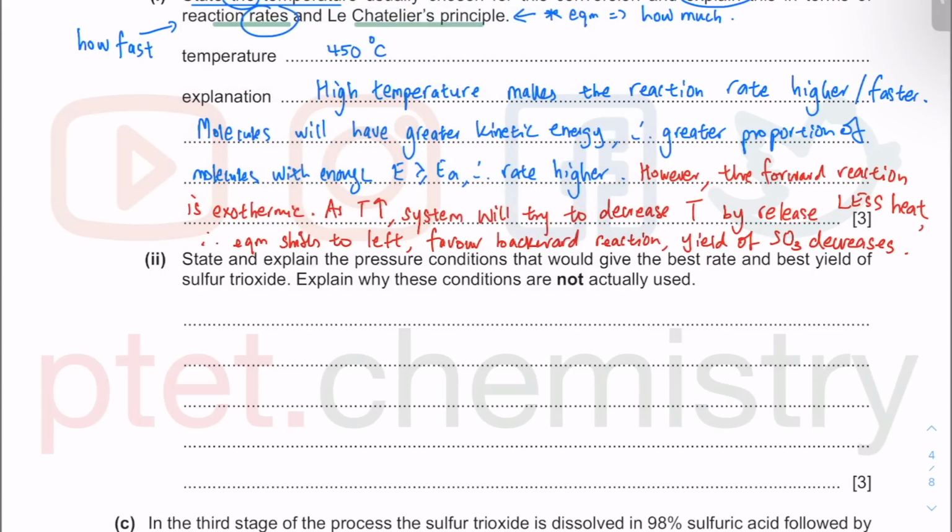Anyway, the next question is about stating and explaining as well in terms of the pressure conditions. Now, in terms of these conditions, why these conditions are not actually used. From your syllabus, you will know that we use 1 atmospheric pressure.